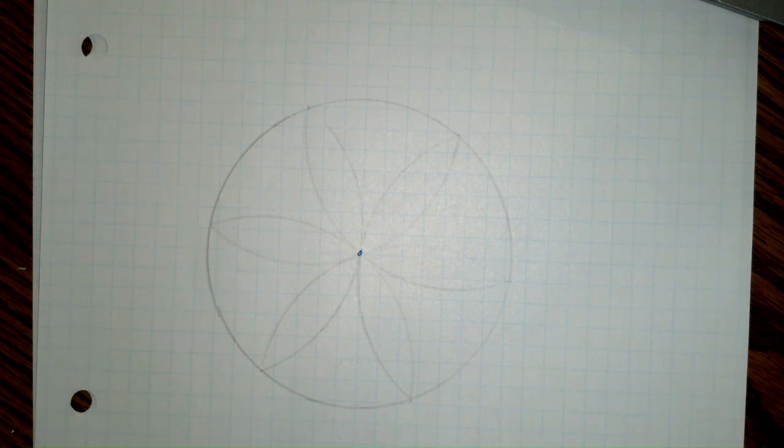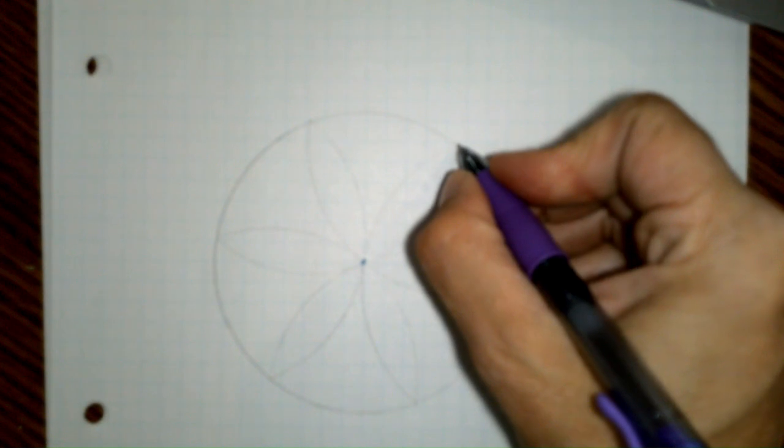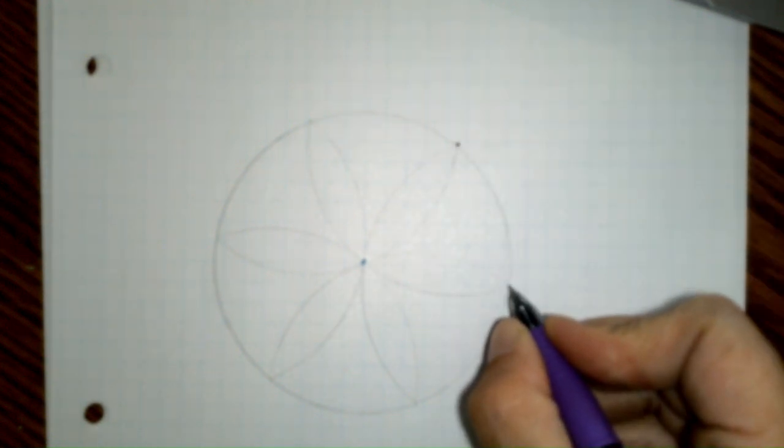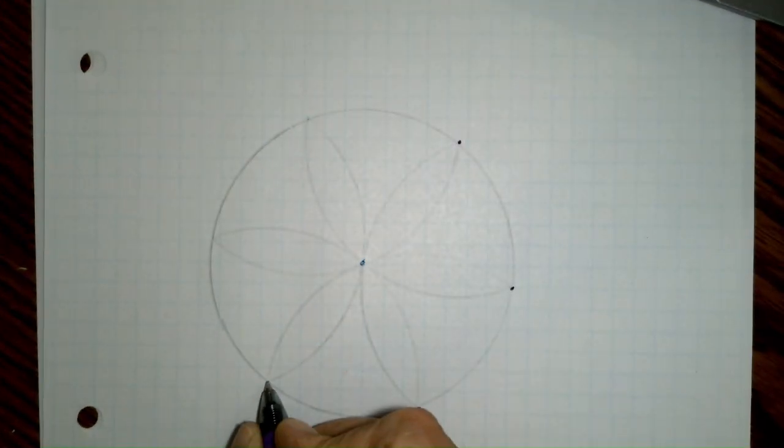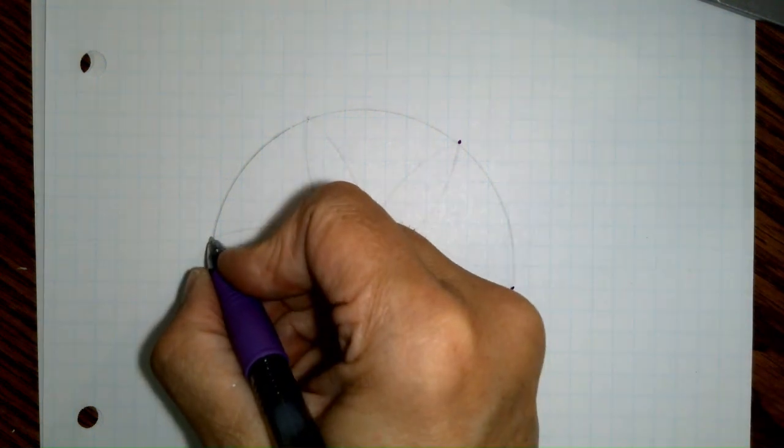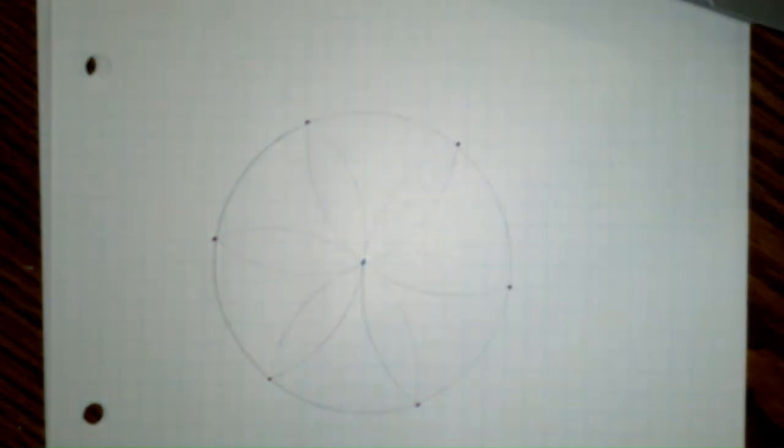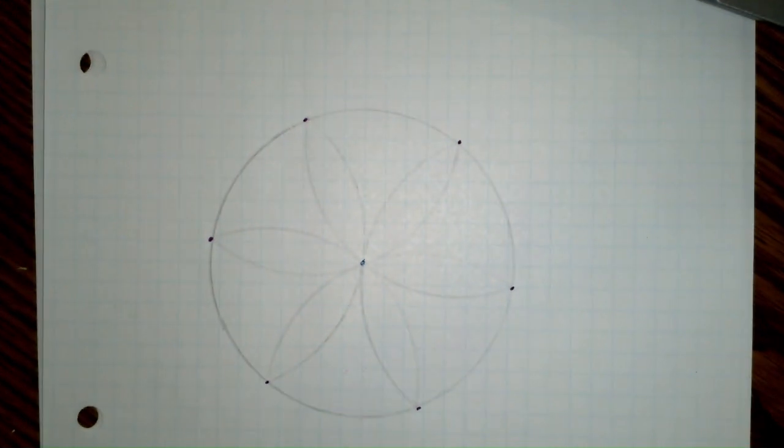Okay, now, if I put a point at the tip of each petal, and I connect them with chords.